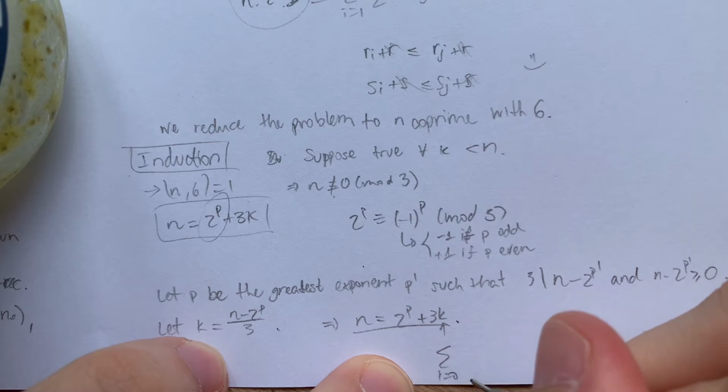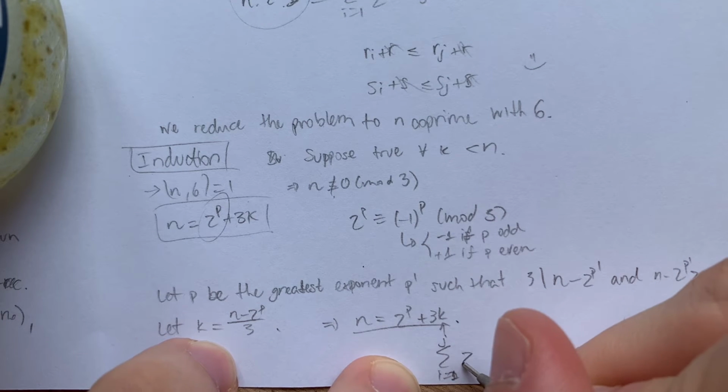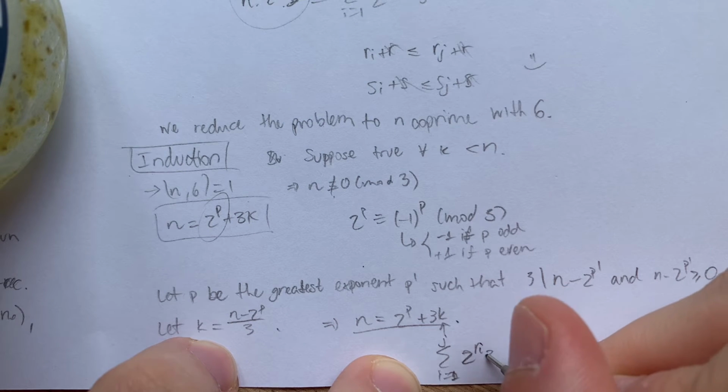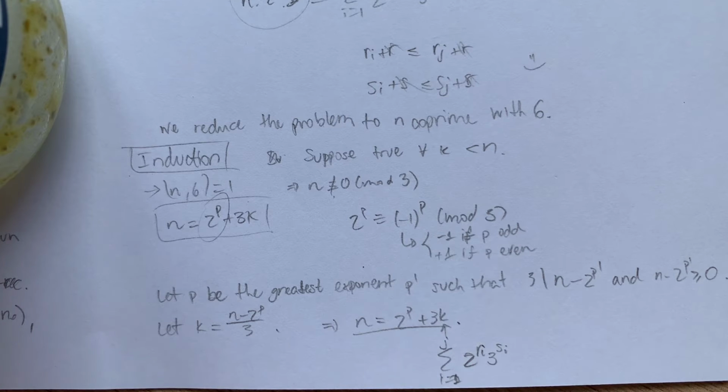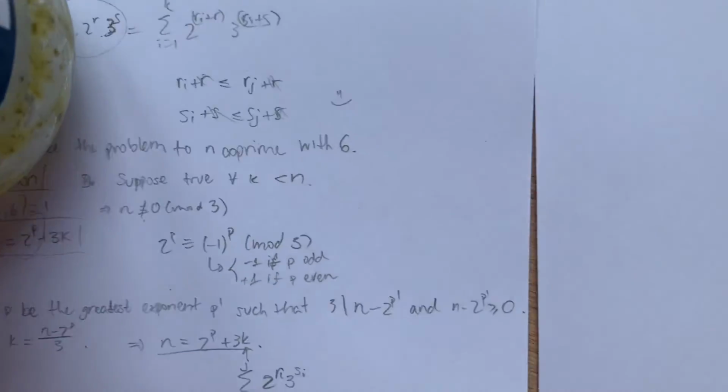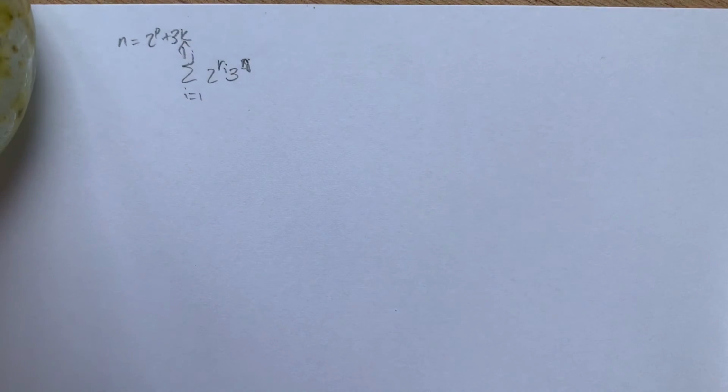So k will be the sum for i equals 1 to j of 2 to the ri, 3 to the si. We have n equals 2 to the p plus 3k, and we take the solution for k, which is the sum for i equals 1 to j of 2 to the power of ri, 3 to the power of si.